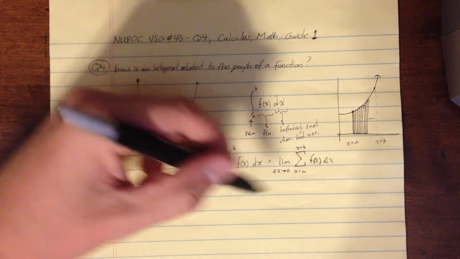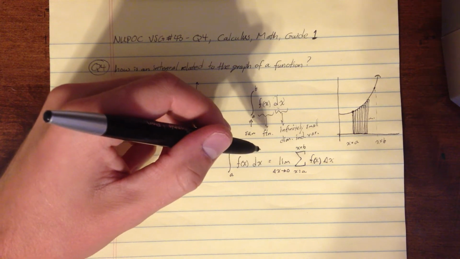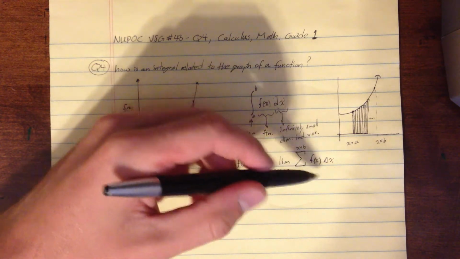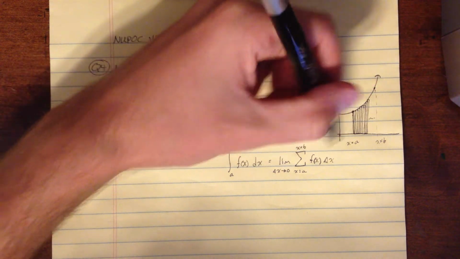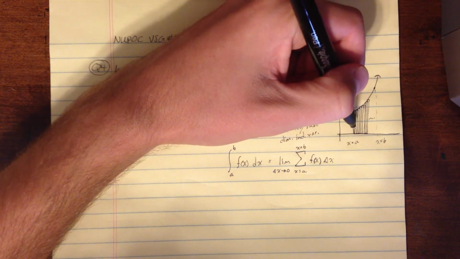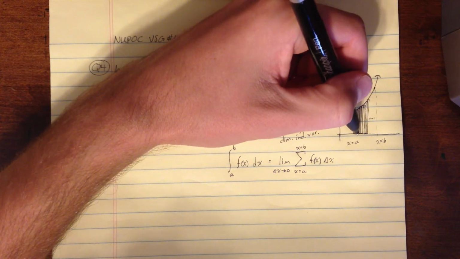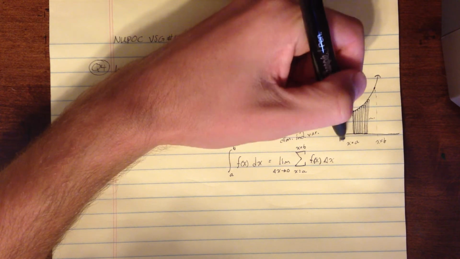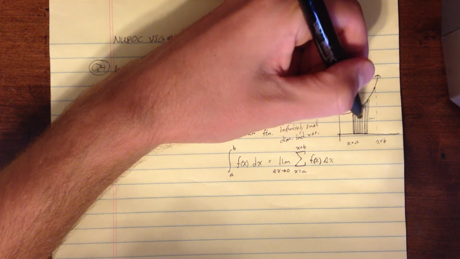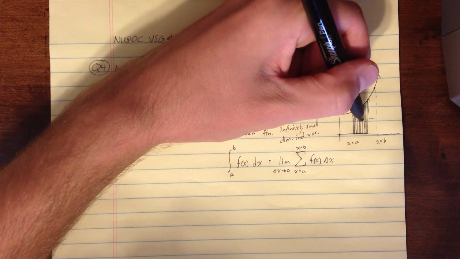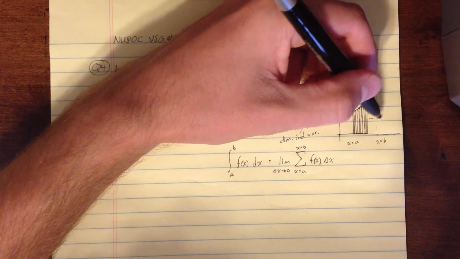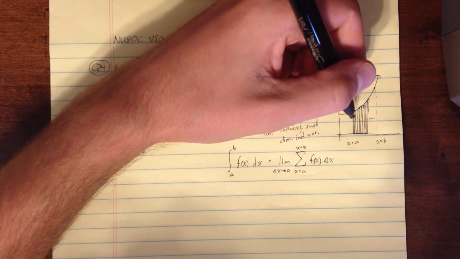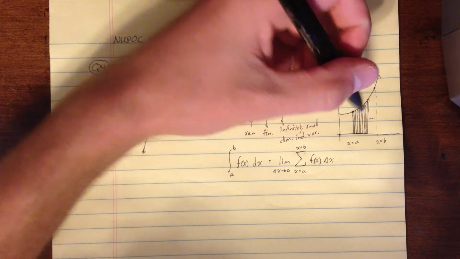There's a couple other ways to write it. One where we have a variable n. Here delta x is the width of each rectangle. Another way to write this is by letting delta x vary and doing it in terms of the number of rectangles between two points, and letting that number go to infinity. That's another way of writing it, but we'll show this.